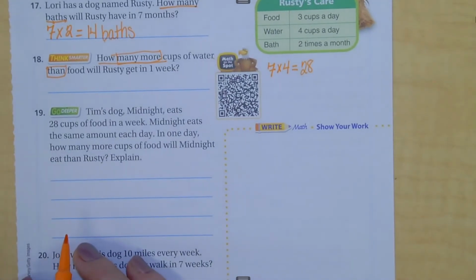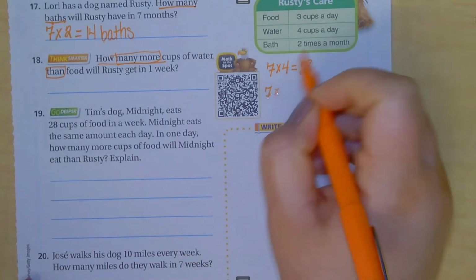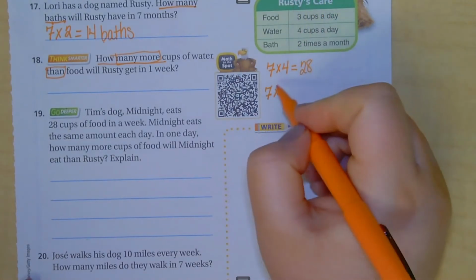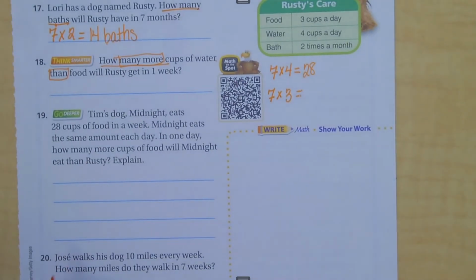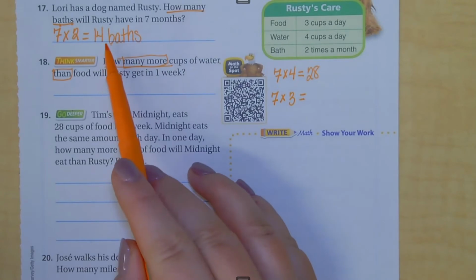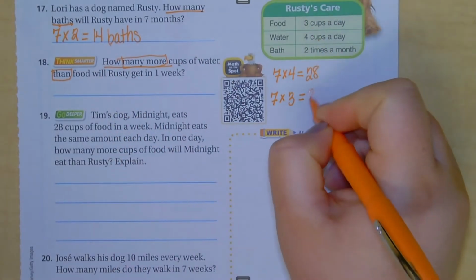Okay. Now I need to find out the food. So there's 7 days in a week, and he gets 3 cups a day. What's 7 times 3? Well, 7 times 2 is 14, plus 7 more would be 21.